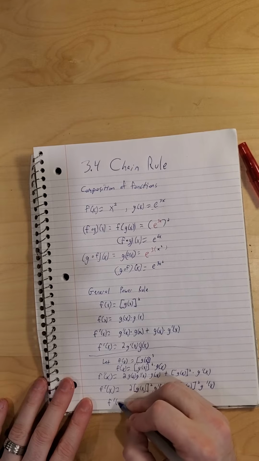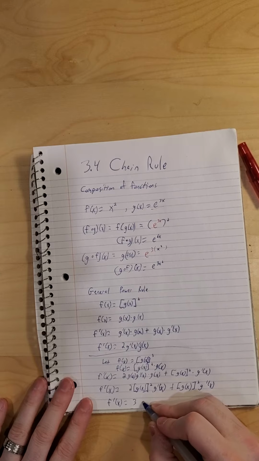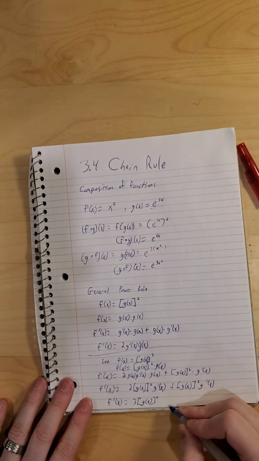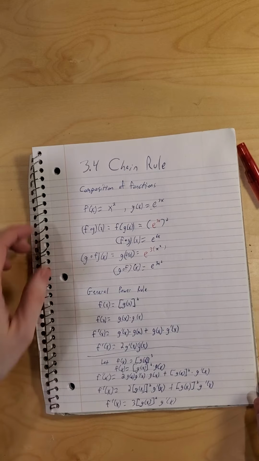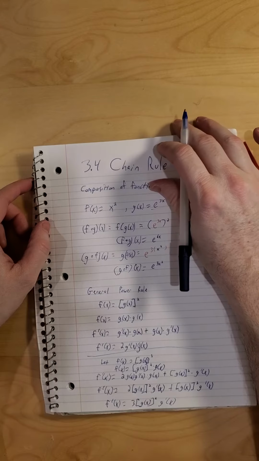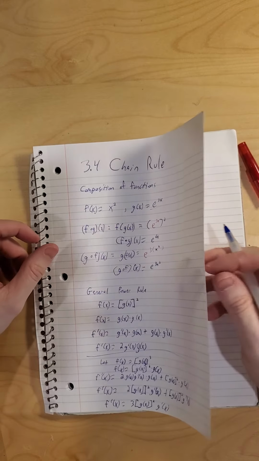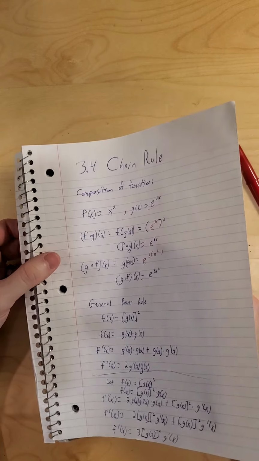So now we can say f prime of x is 3 g of x quantity squared times g prime of x. Again, we're going to keep that result handy for just a minute. And we'll look at a fourth power and then look for a pattern.